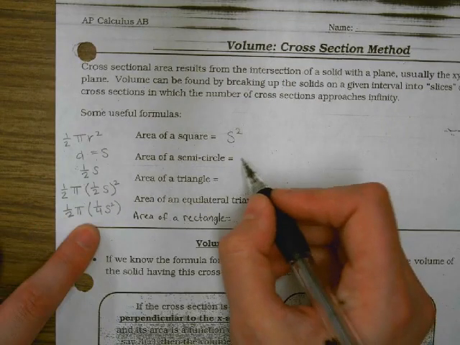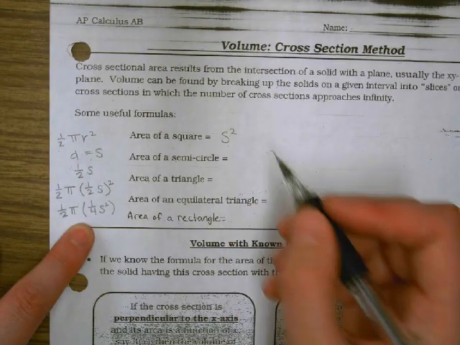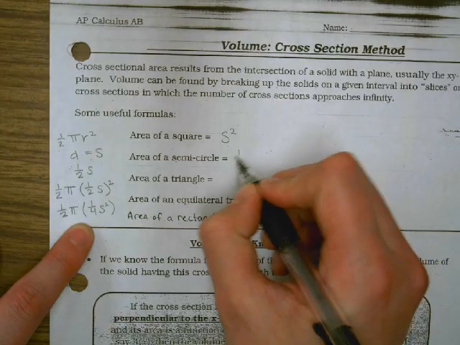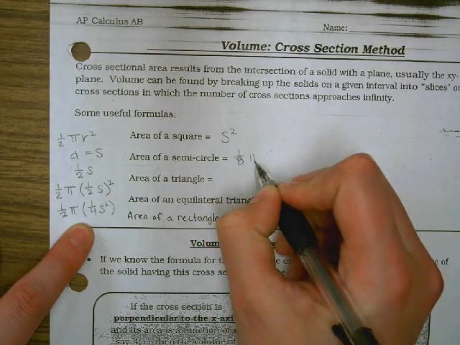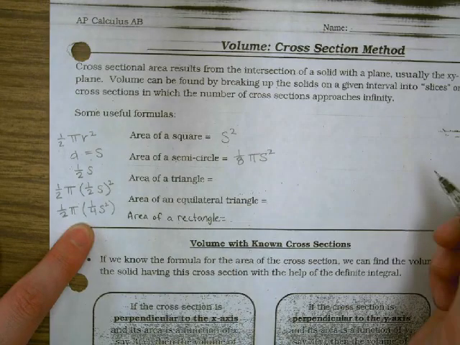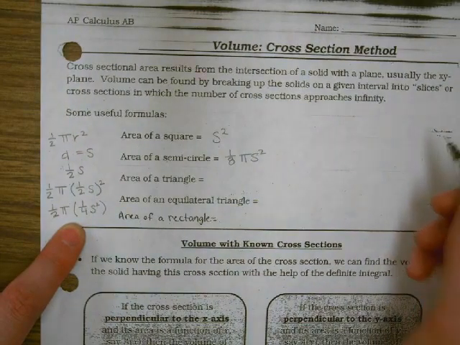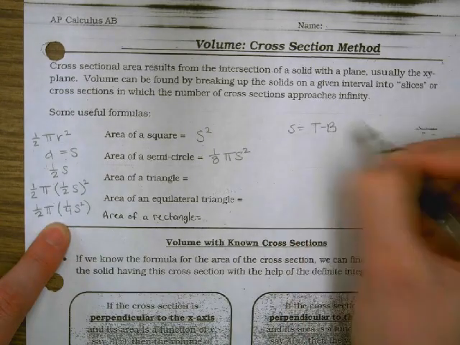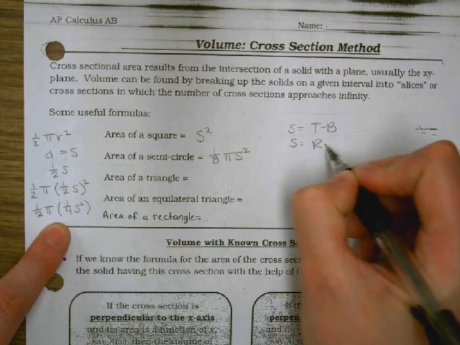So the area that we're going to use for a semicircle, if we're talking about these cross sections that we're slicing into, we're going to say it is 1/8 pi S squared. All right, and it's actually good. Let's go ahead and write off to the side. S is top minus bottom, or right minus left.